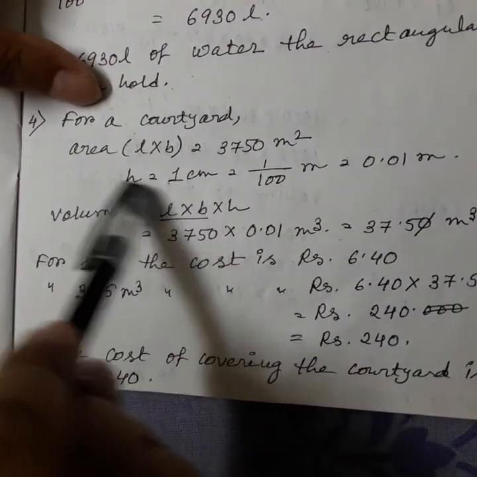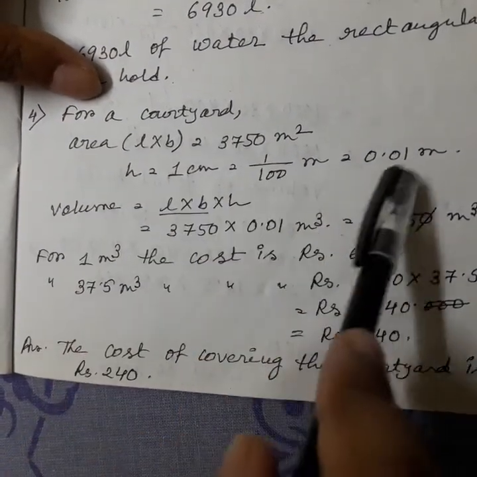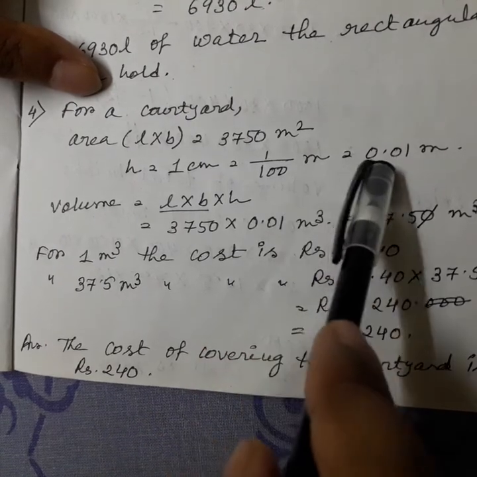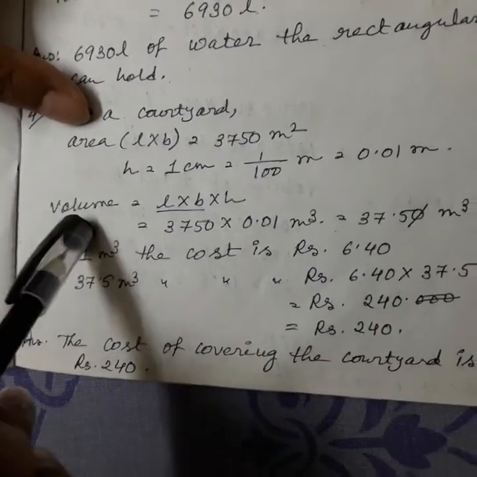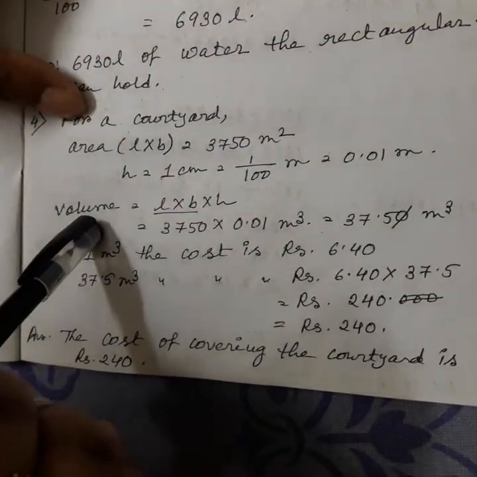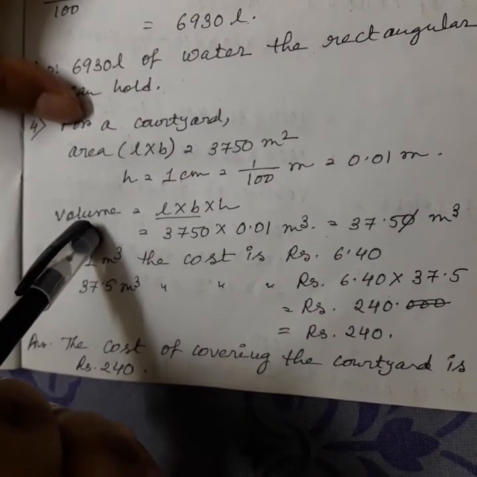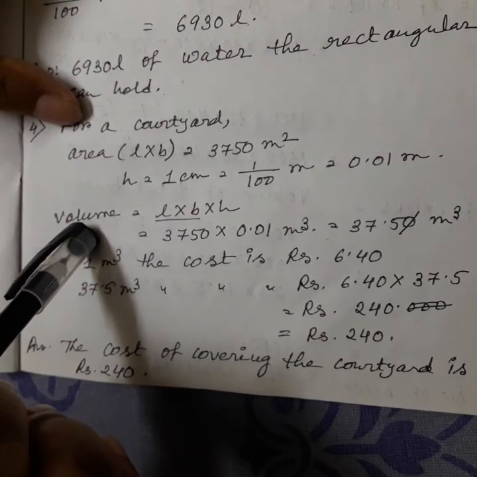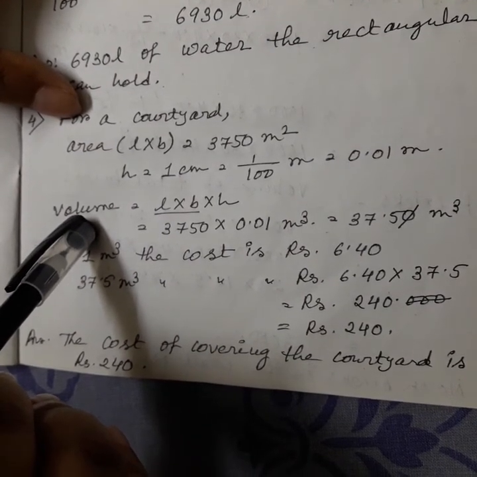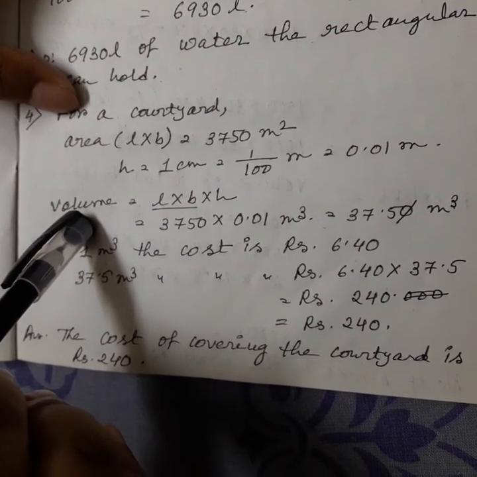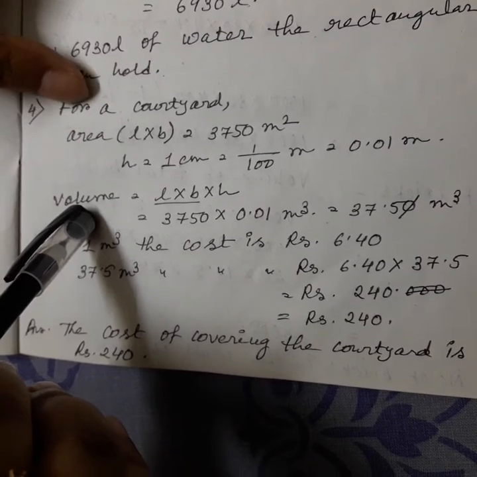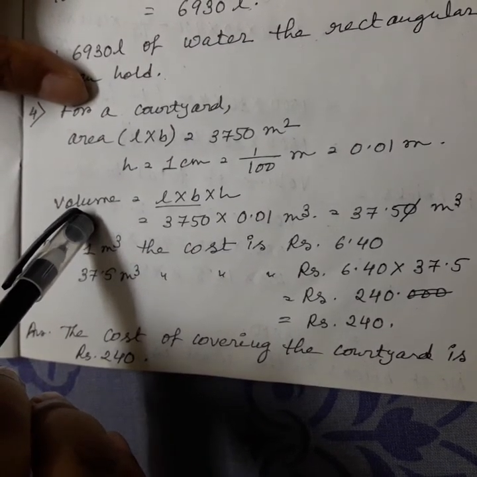That means 1 centimeter we have converted in meter, so it's coming 1 by 100, 0.01 meter. So now we have to find volume, because in the answer you have to find the cost of covering, and per cubic meter the cost is 6.40.